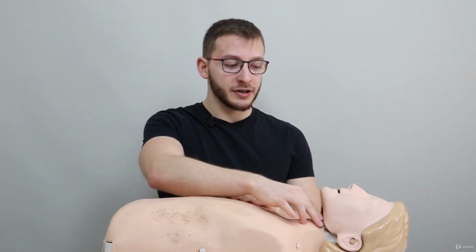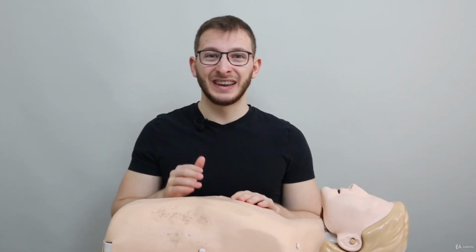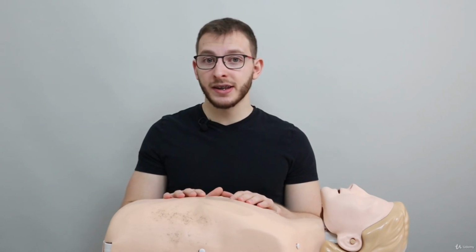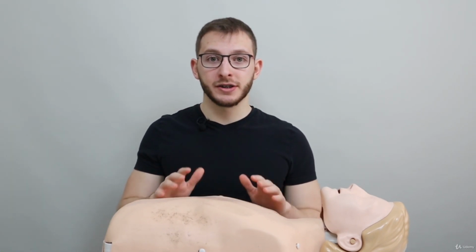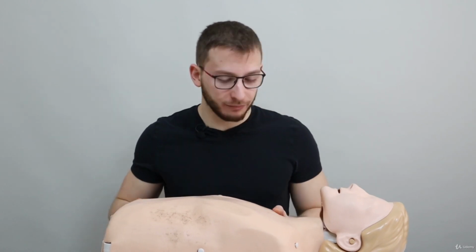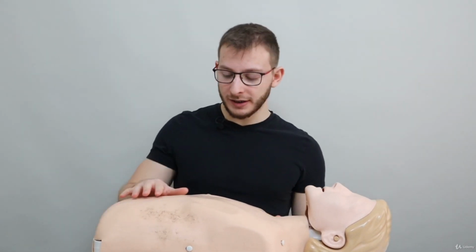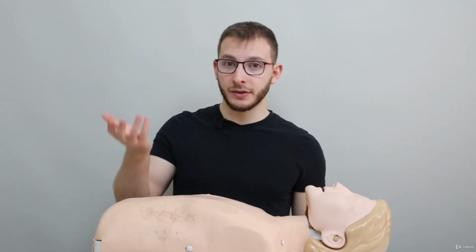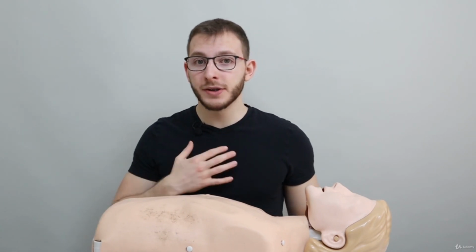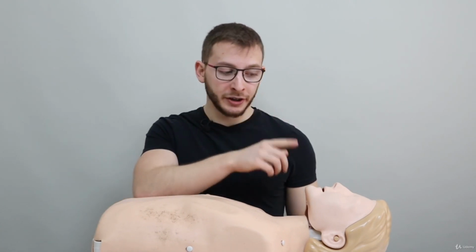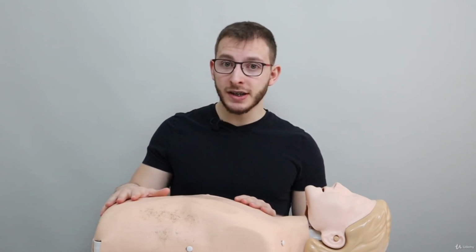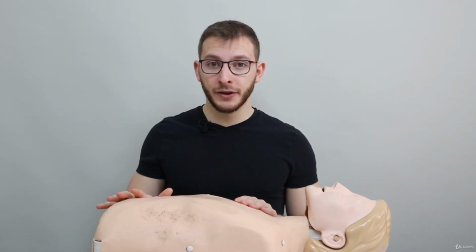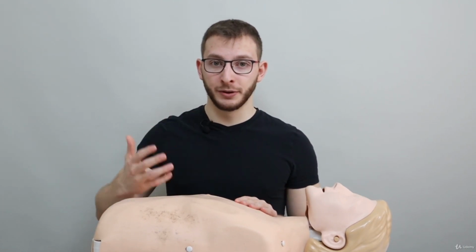So after you check his pulse, if he has a pulse, then the next step is to check his breathing. The way that we check his breathing is, first, we look at his chest to see if it is rising up and down. And personally, I really recommend also putting your ear on his mouth to feel if air is coming out. However, the chest is definitely the most effective way to know if he is breathing or not.